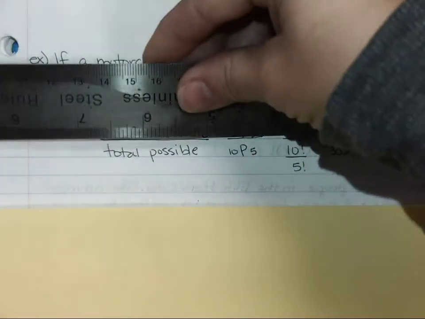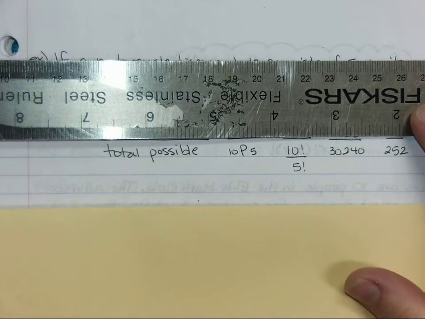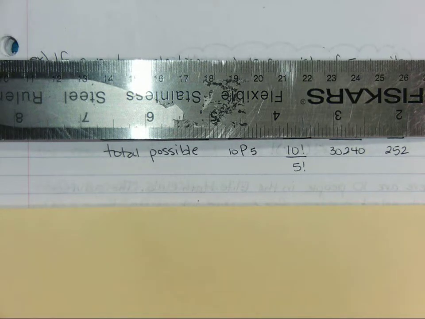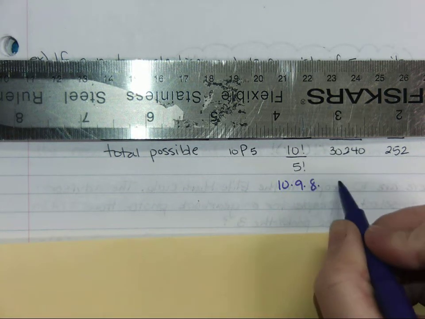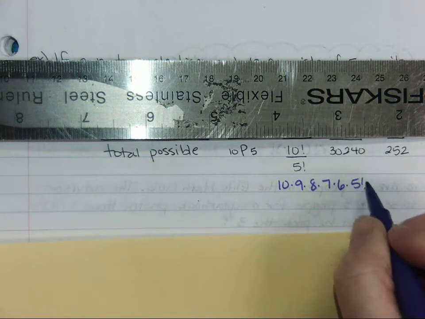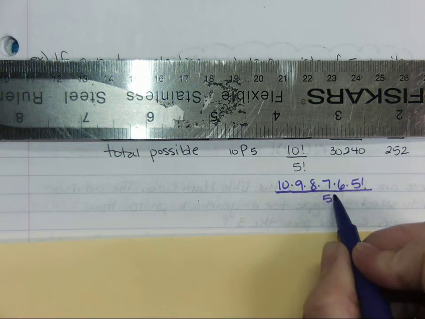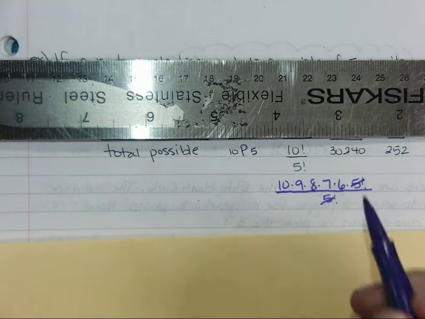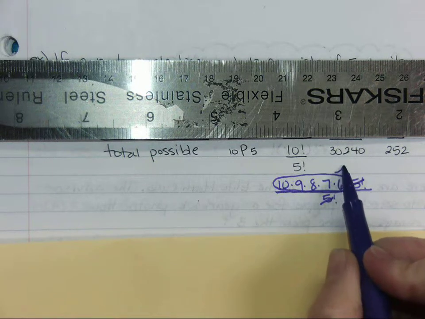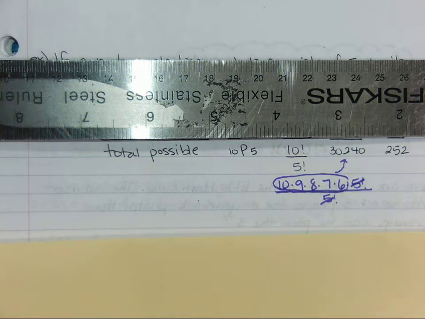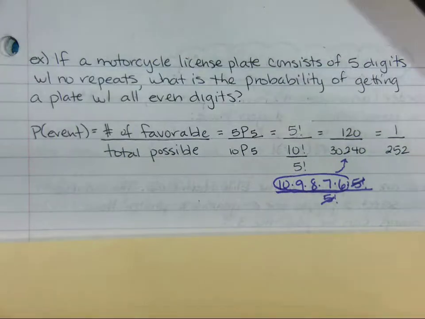Now in the denominator, if I were to simplify down this fraction, sometimes you need to see a little bit more when you are working with the fraction. Remember that's the same as 10 times 9 times 8 all the way down to 5 factorial, which we can cancel with the 5 factorial in the bottom. And so this 10, 9, 8, 7, 6, when I multiply that out, gives me 30,240. And the quotient of those two simplifies to 1 over 252.